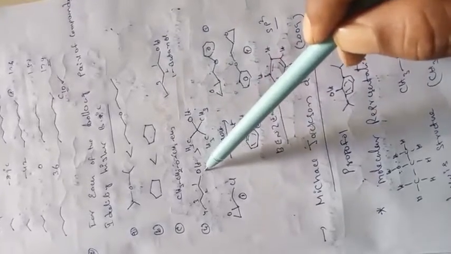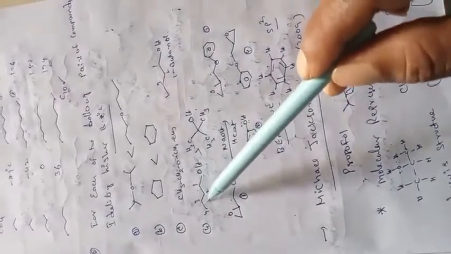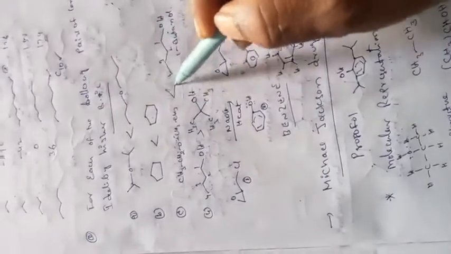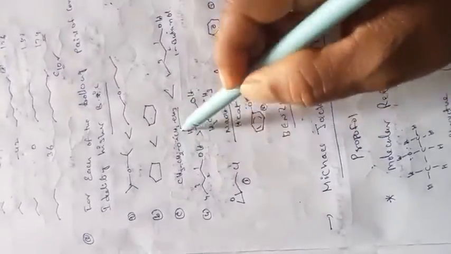Straight chain alcohols have higher boiling points than branched alcohols. Alcohols have higher boiling points than ethers. You can see diethyl ether compared to butanol: the alcohol has the higher boiling point.